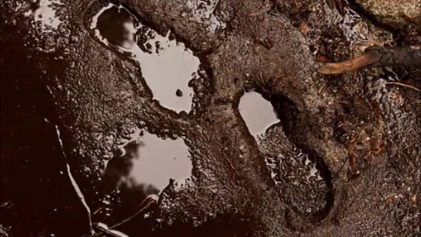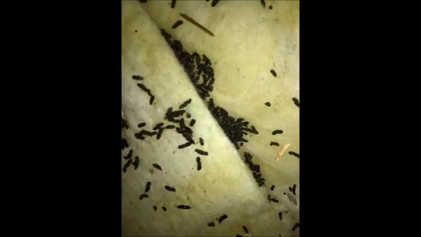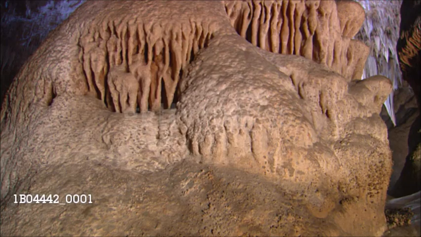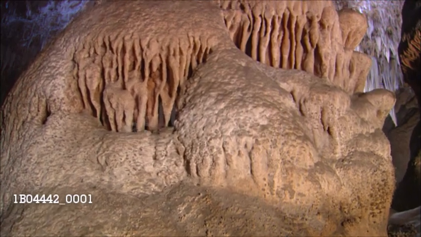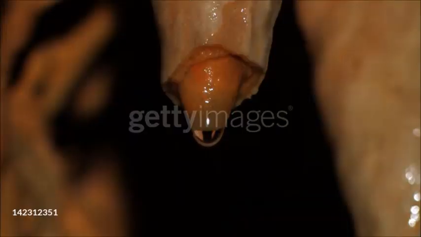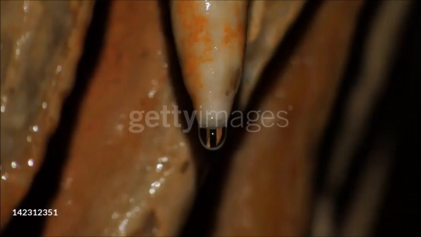Sand, mud, calcite, gypsum, and guano are all common cave deposits, but the most widespread and beautiful are those made of calcite. Groundwater saturated with calcium carbonate deposits calcite in the form of stalactites where water drips from a cave roof. Stalagmites form where the water hits the cave floor.